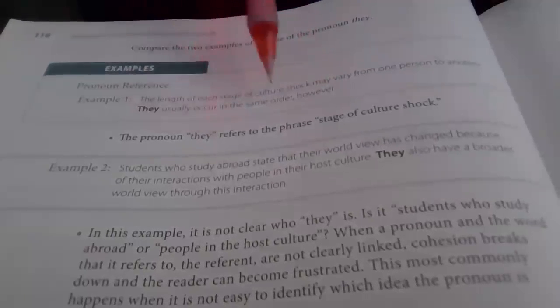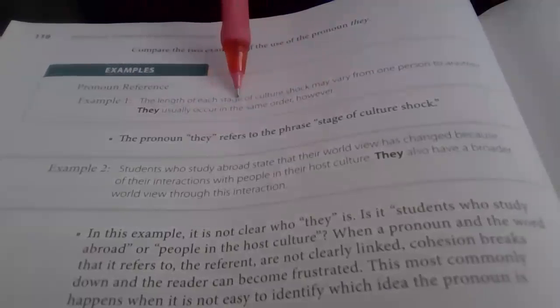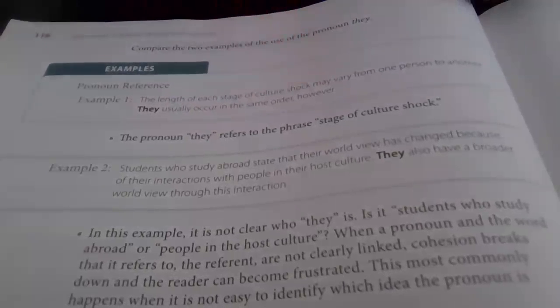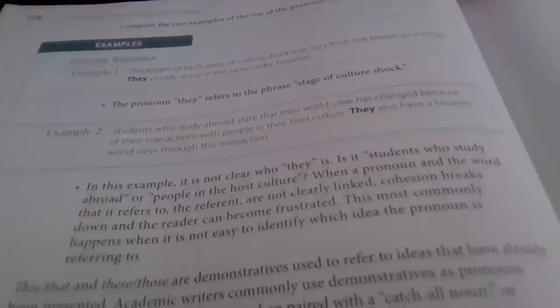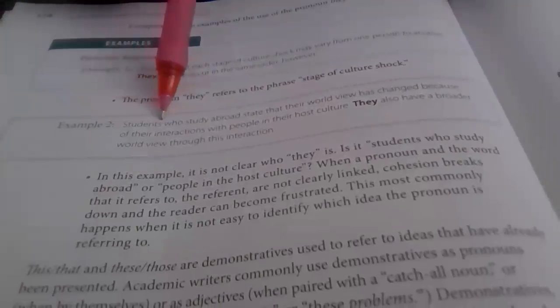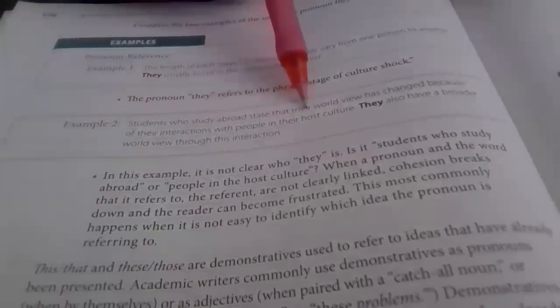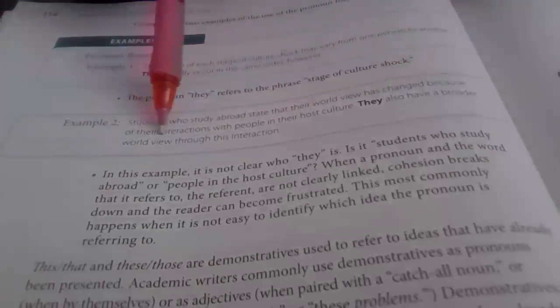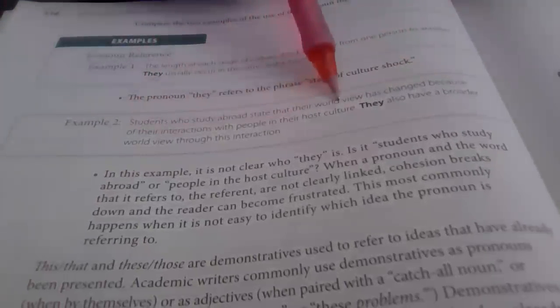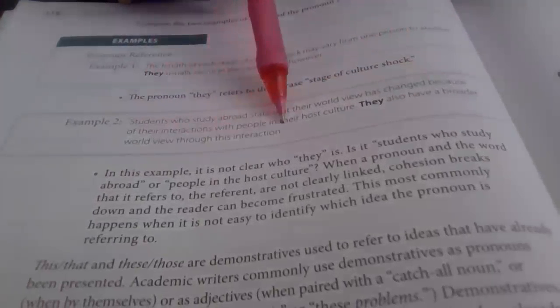Okay, so they is referring to each stage, right? The stages of culture shock. So that's fine. Example 2: Students who study abroad state that their worldview has changed because of their interactions with people in their host culture. They also have a broader worldview through this interaction.